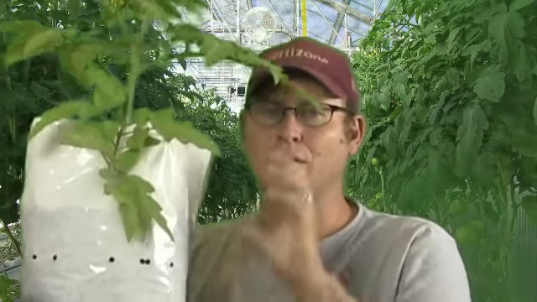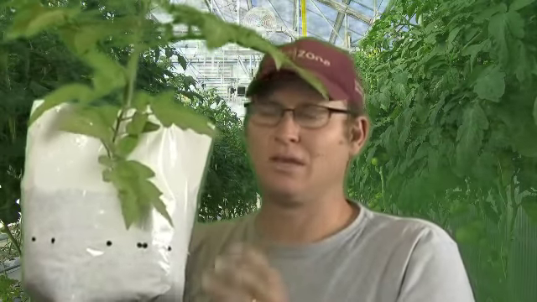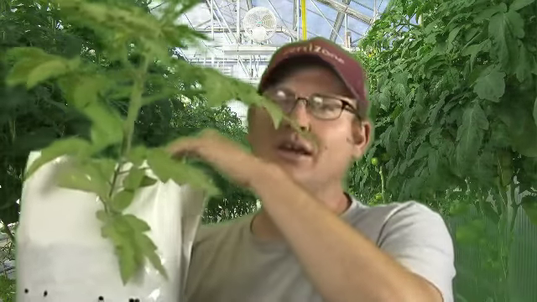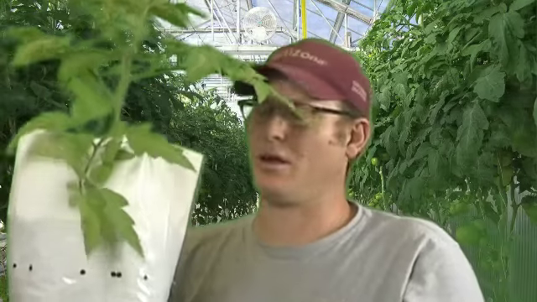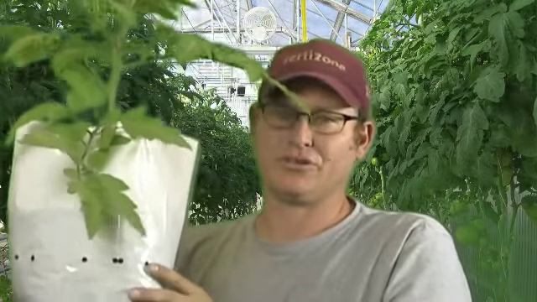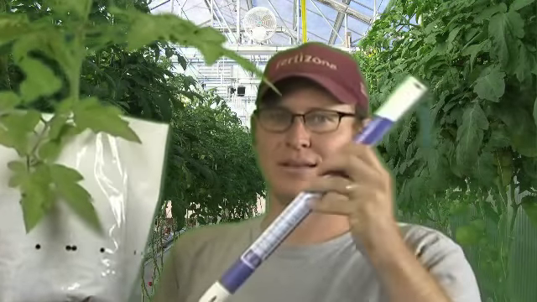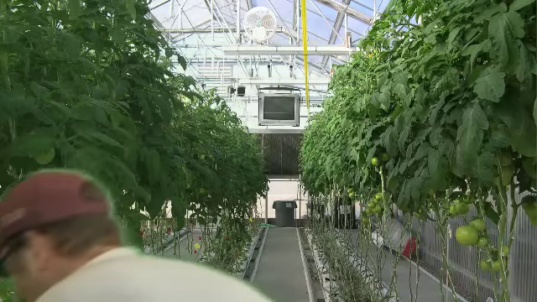So every time we water, we measure for a 10% leach. If we're not getting a 10% leach, you'll start to notice buildups of salts on the surface. With this leachate, we can collect it, measure the EC, and determine what level we can fertilize the plants and at what level they're utilizing. I'll put this back here in the greenhouse.